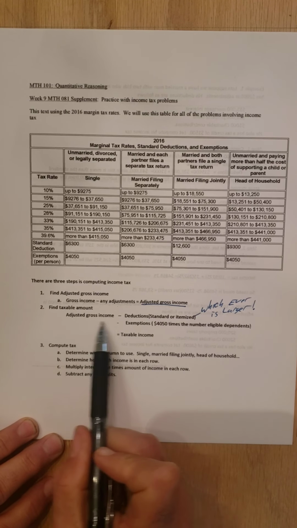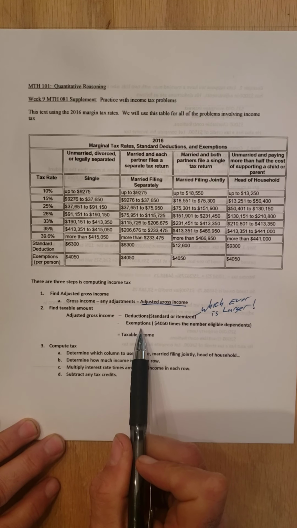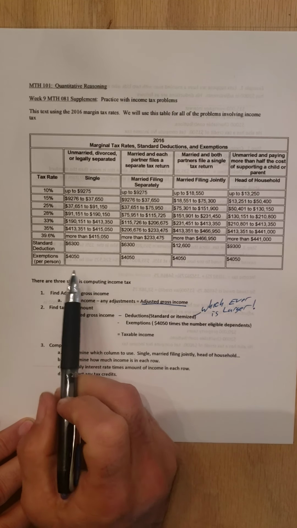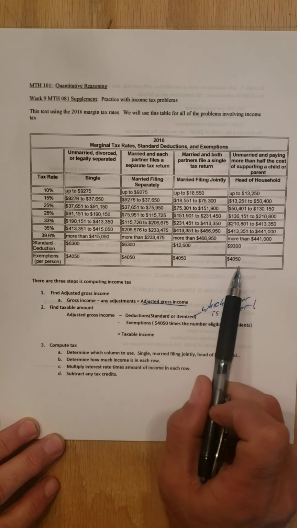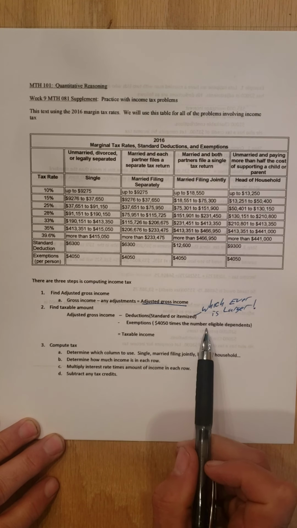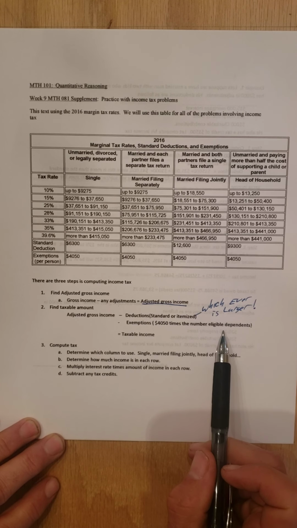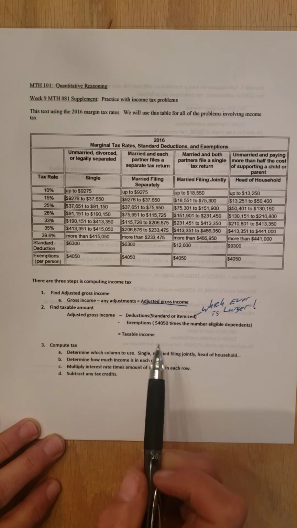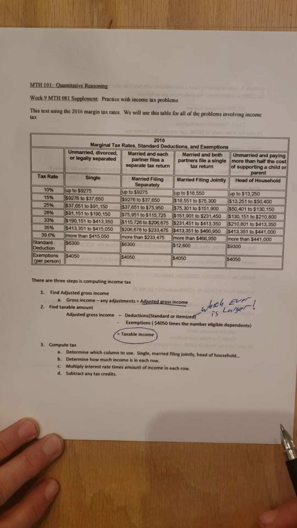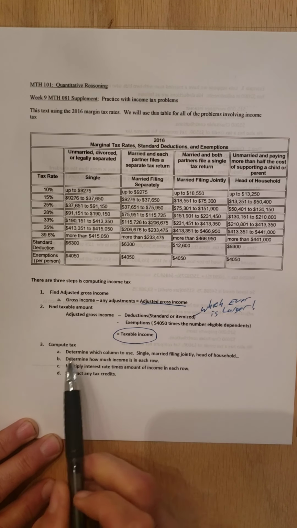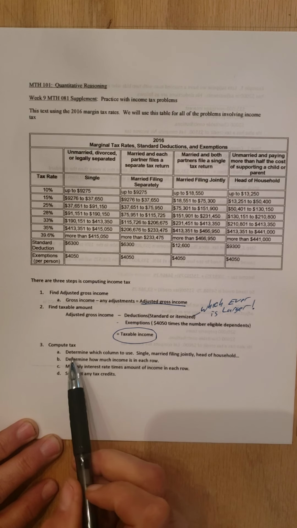So also from your adjusted gross income, we're going to subtract the exemptions. And the exemptions in 2016 were $4,050 per person. Okay, so it's times the number of eligible dependents. This becomes what we call your taxable income. Okay, and then you need to compute your tax.